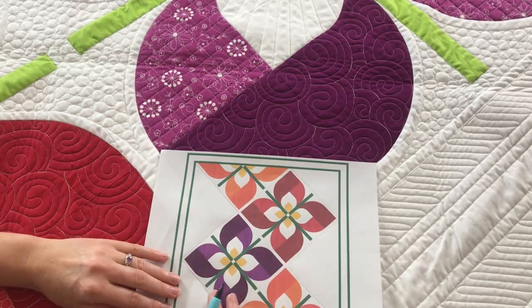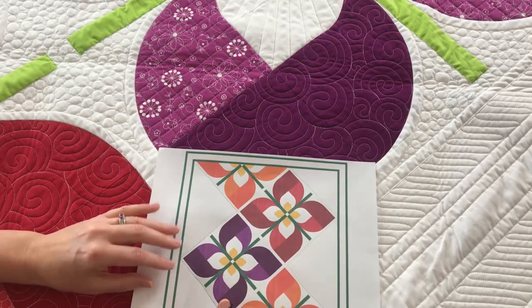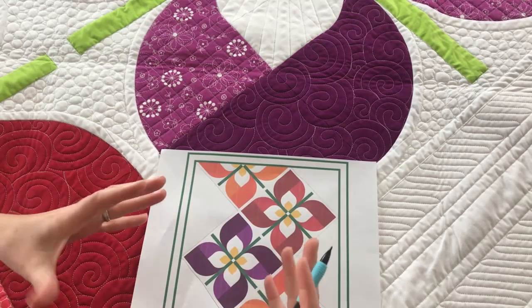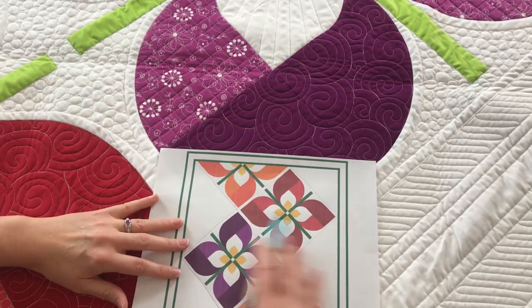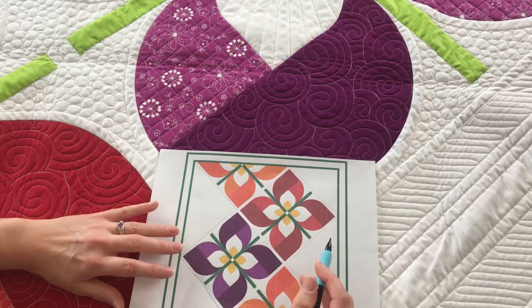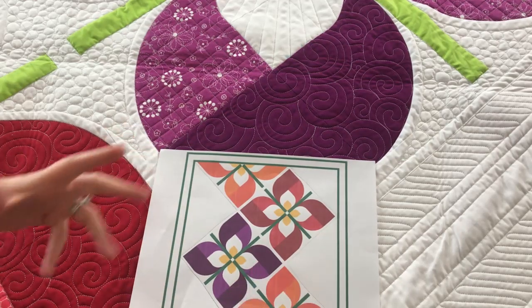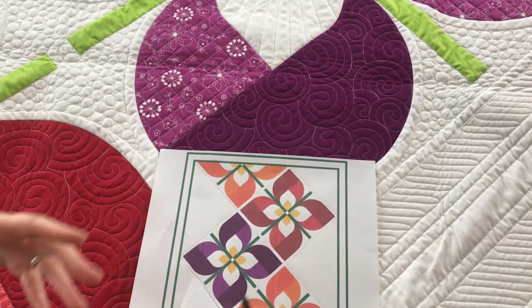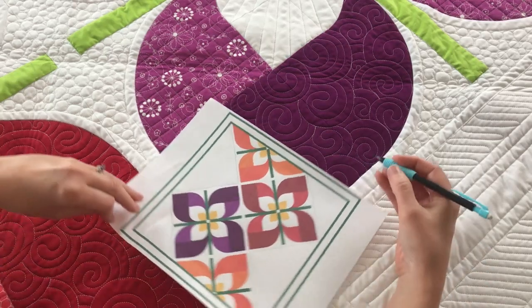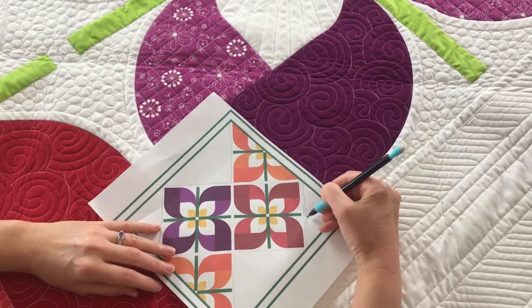So now that I had these broken down, I really wanted to echo. These flowers are very large. They're about 46 inches from point to point. So I wanted to keep the focus there and to draw all the attention to those big central elements. And so I decided to go ahead and just echo out.